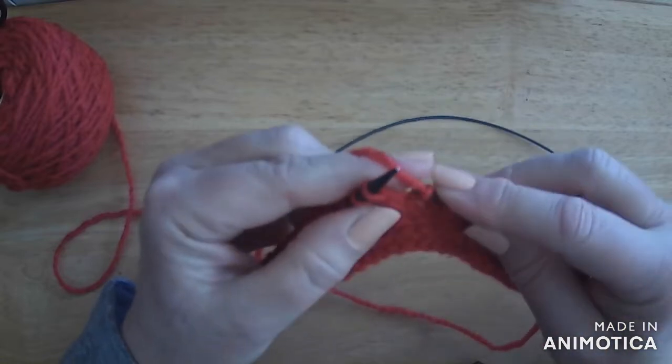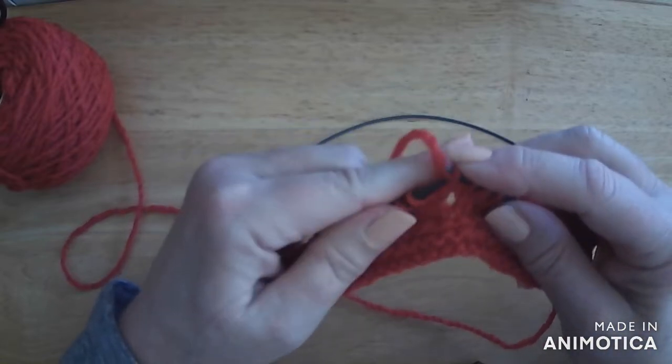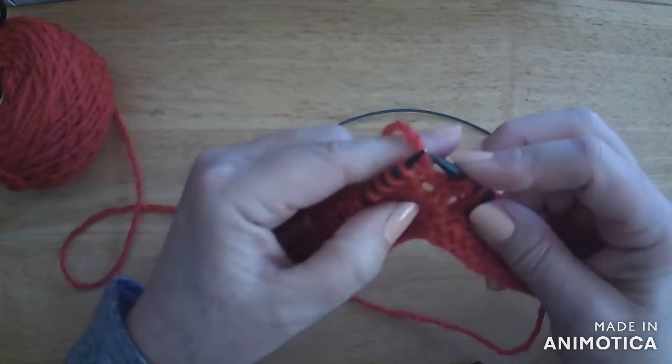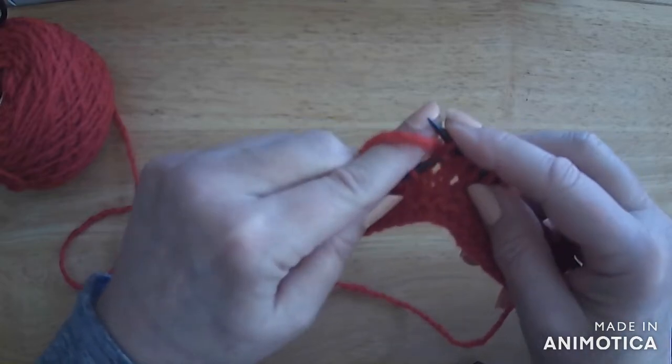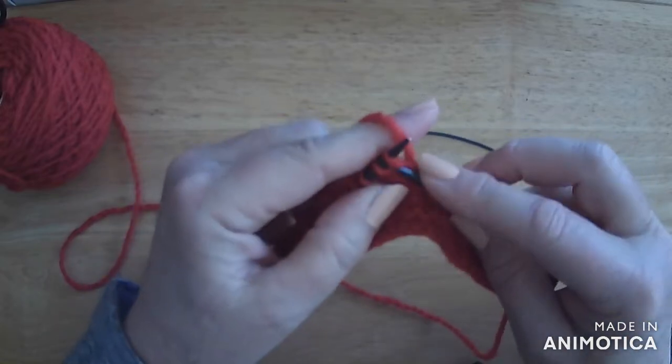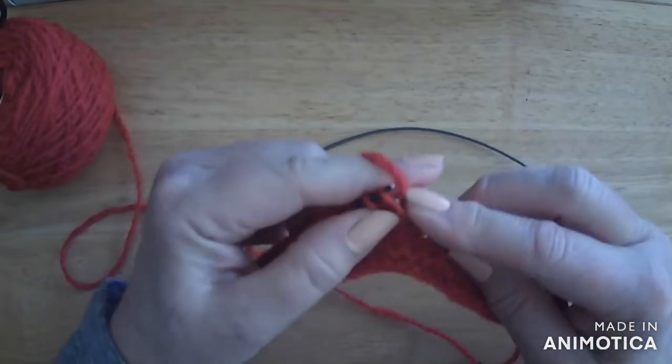And if this looks a little awkward, it's because it is a little awkward. When I'm doing these demos, I'm trying to knit around a tripod. So sometimes it's a little bit difficult for me to see what I'm doing here.